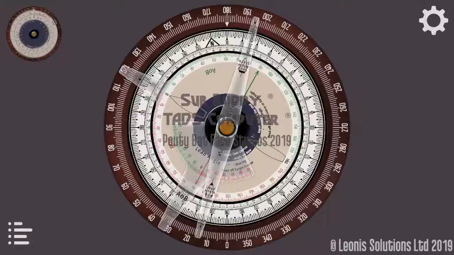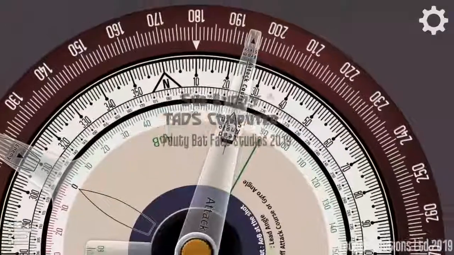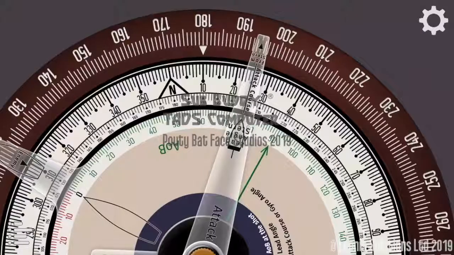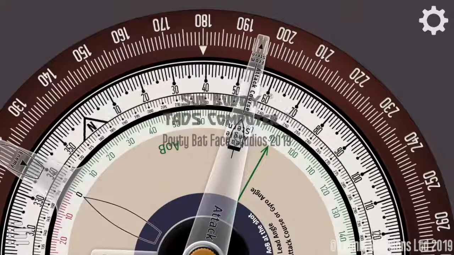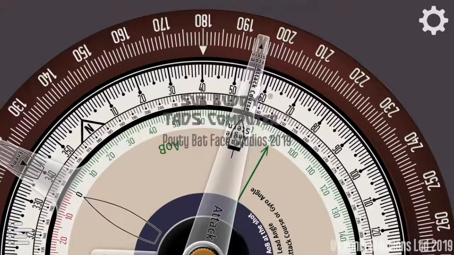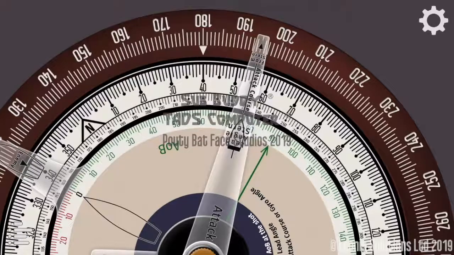The first step, and this is true of all uses of this device, is to set our own course opposite the white triangle under 180 degrees on the relative bearing ring by turning the compass rose to align it as shown here. 040 is set.